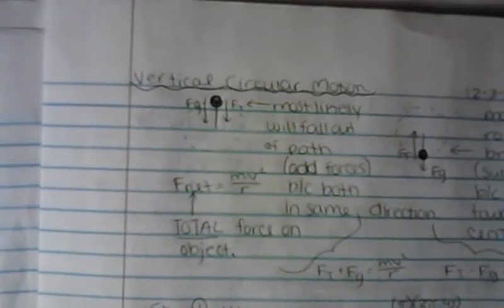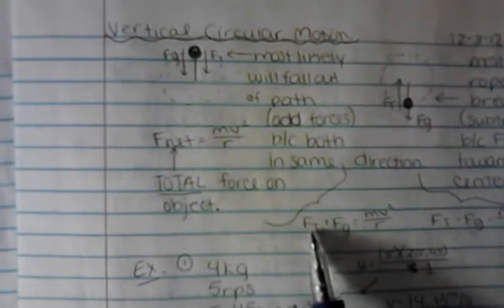Let's say you have a ball and you're swinging it vertically on a string. The two forces acting upon it are force gravity and force tension. Now if you try and stop it at the top, most likely what will happen is it will fall out of its path of motion. Because both forces are pointing towards the center and they're pointing in the same direction, you add them in your equation. Force tension plus force gravity.